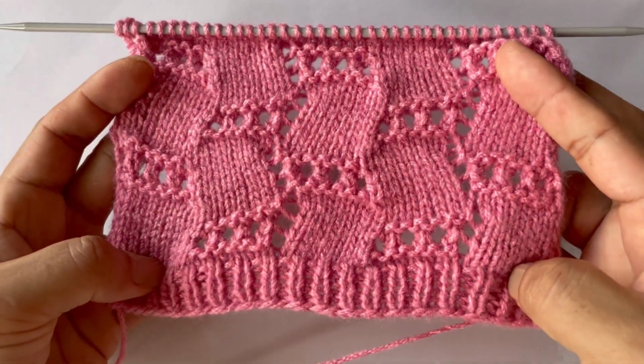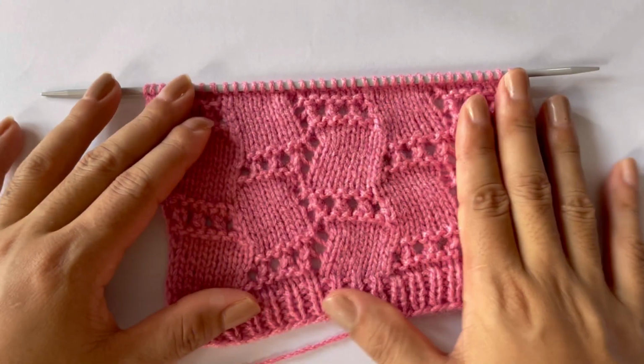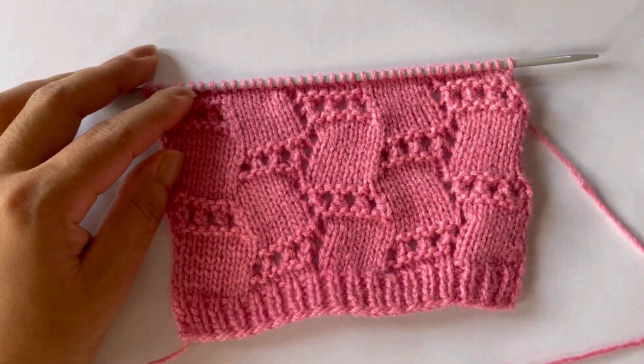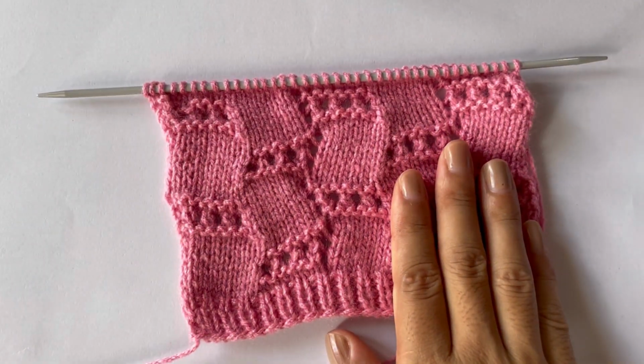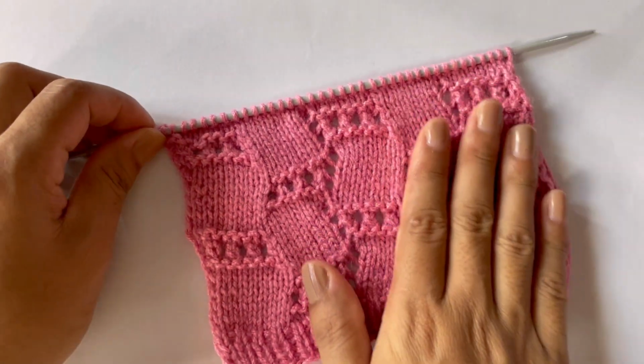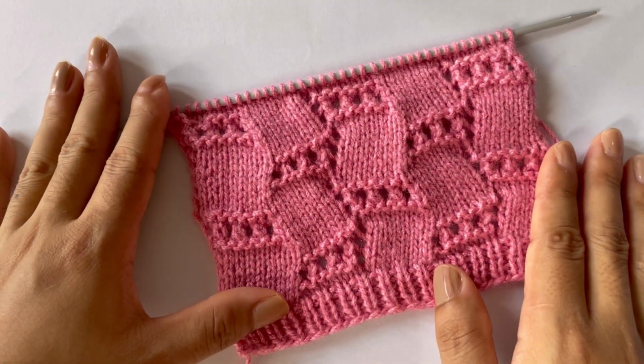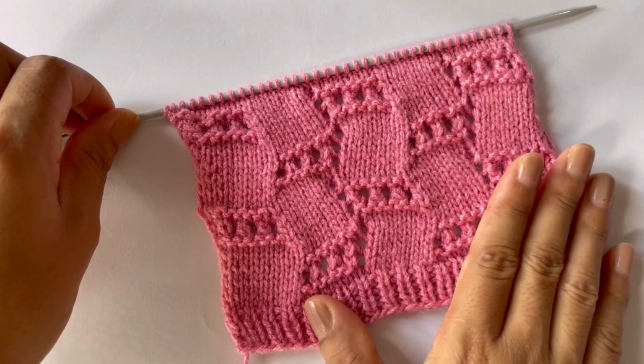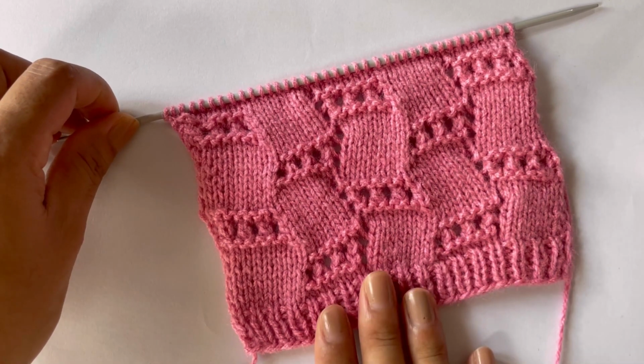Today in this video we are going to learn to knit this beautiful looking lace stitch pattern. You can use this pattern in your ladies sweater, cardigan, ladies shawl, scarf, and you can also use this in your baby sweater. This is the way it looks like.